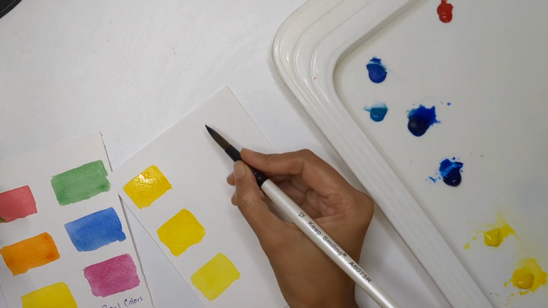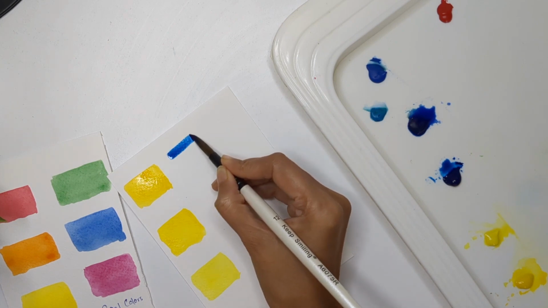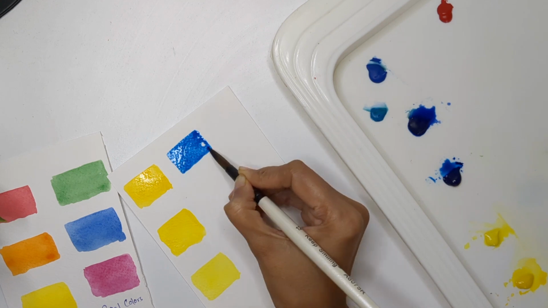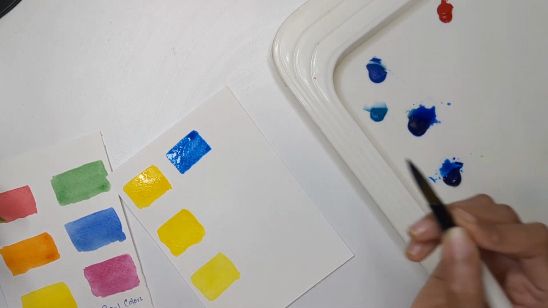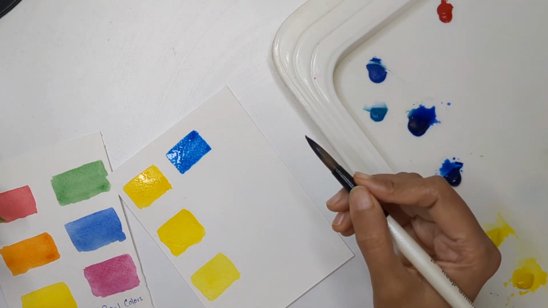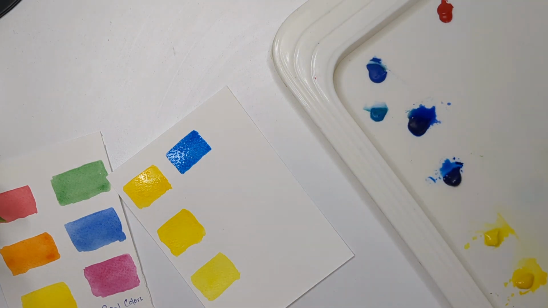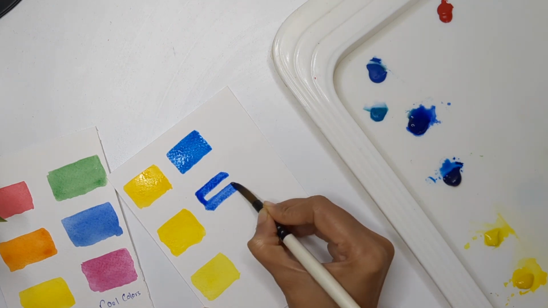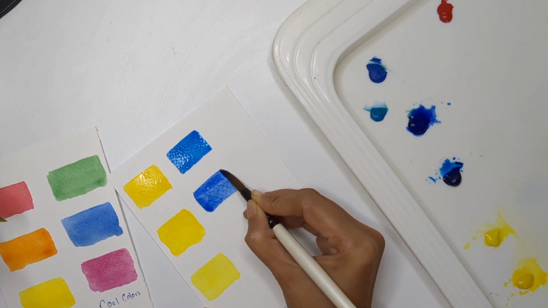Now let's talk about the blue. For the blue, I'm using 4 different shades of blue: Persian, Ultramarine, Cobalt and Cerulean. My first color is Persian, second is Ultramarine, third is Cobalt and fourth is Cerulean.